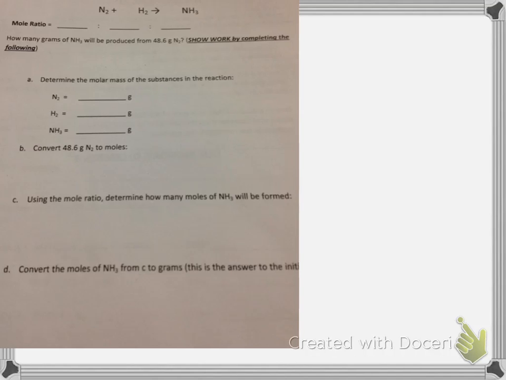Okay, welcome back. We are on the next problem. What we're looking at here is doing a little bit of conversion. So what you're actually going to do by going through this problem is do a full-fledged stoichiometry problem. You'll see that there are lots of steps to it. So step one, we need to balance our equation. Okay, so let's go through and do that.